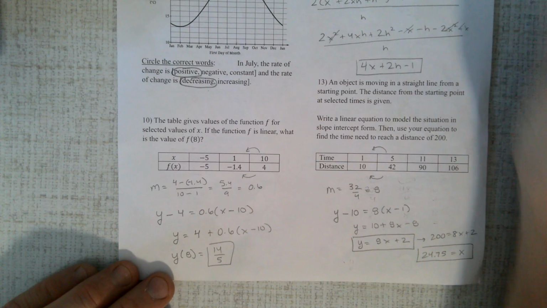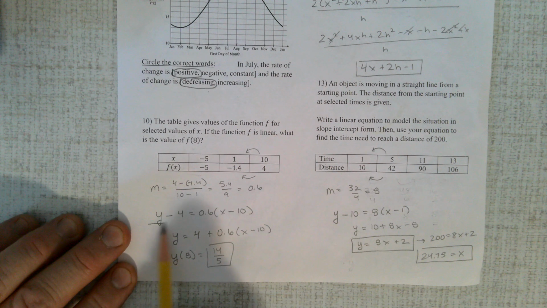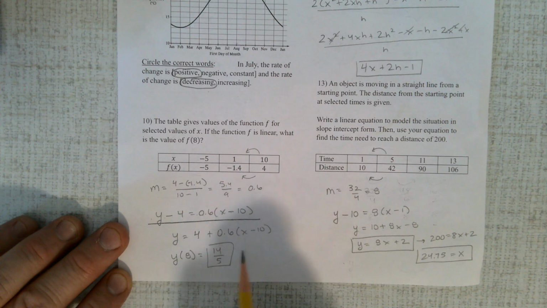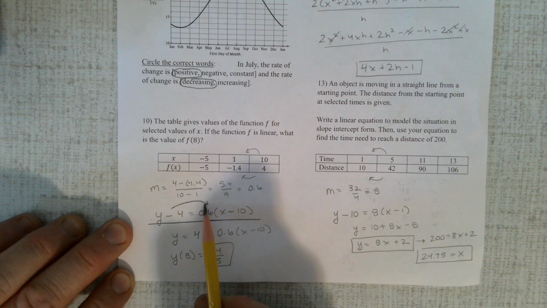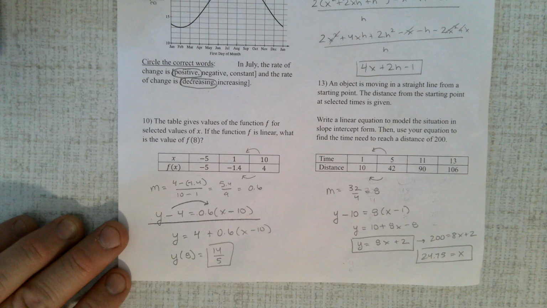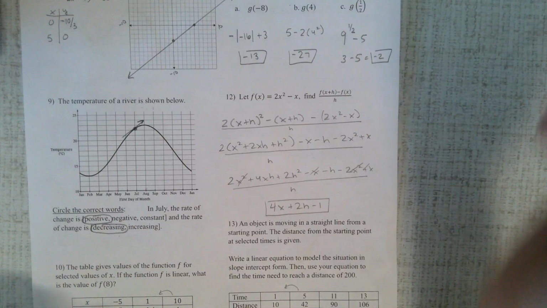Number 10, finding the equation of a line. Again, there's our point slope formula. Y minus y1 equals the slope times x minus x1. I went ahead and moved this over to this side, so now I can just plug in 8 into this equation, and I will get 14/5.